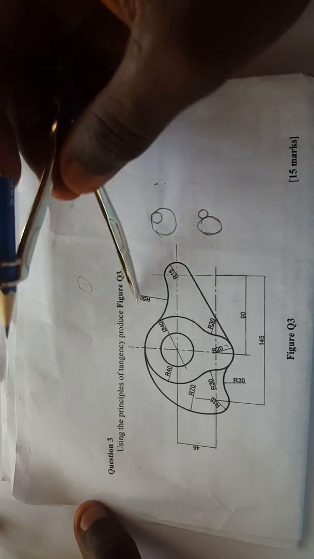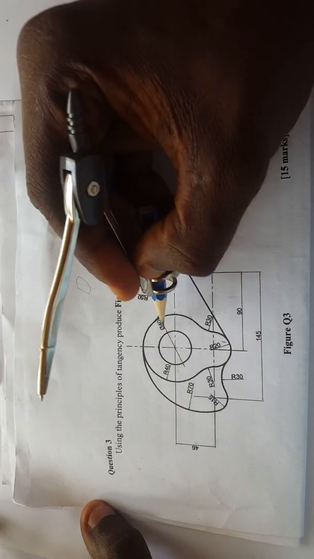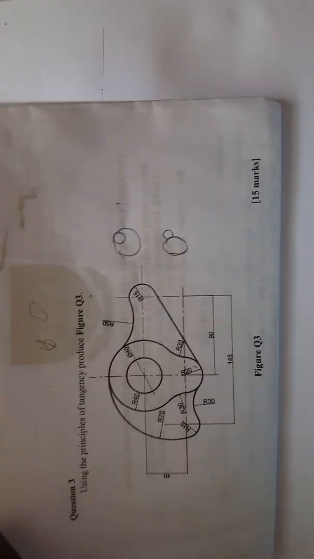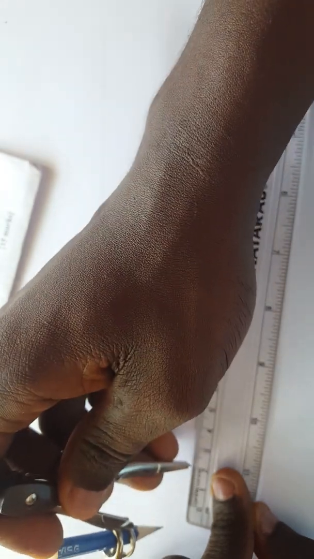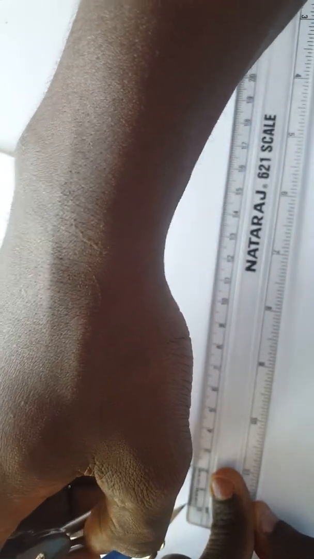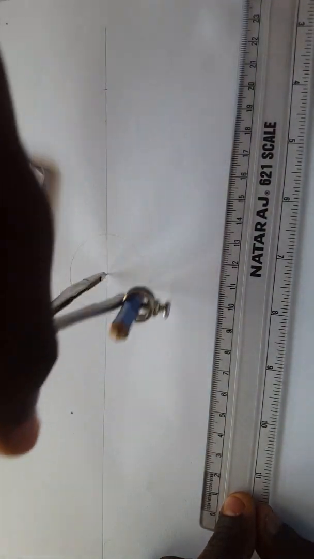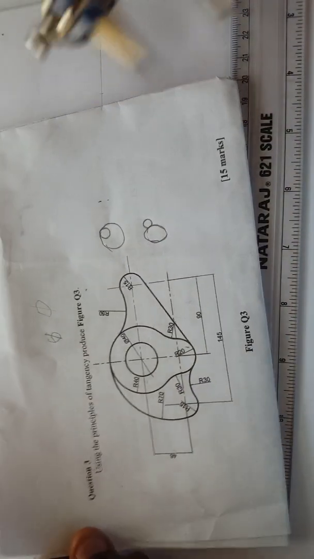So there are two circles here. Let's draw the smaller circle. This symbol here, looking like this, is called phi, and it represents diameter in our drawing. What it means is that the diameter of this smaller circle is 40 millimeters. To get a radius, you have to divide the 40 by 2. So 40 divided by 2 is 20. So we need to obtain our 20 millimeters from our rule. Then we stand at this point, and then we draw that circle.